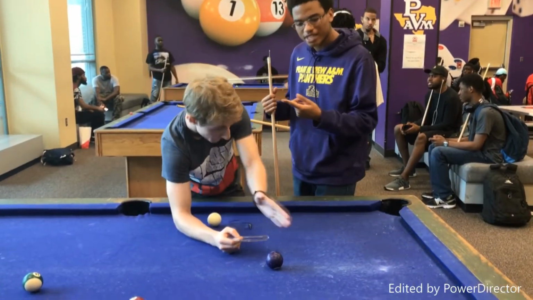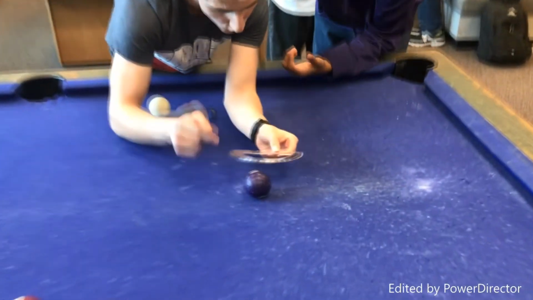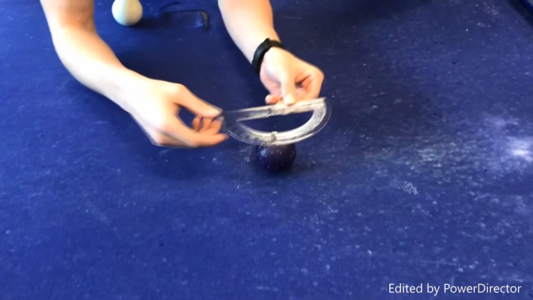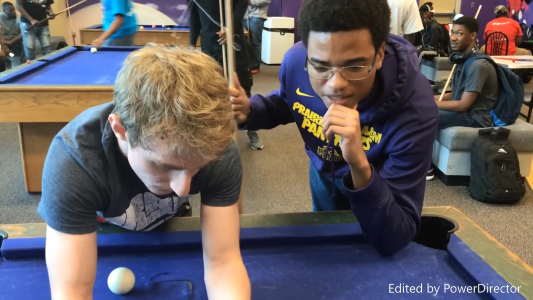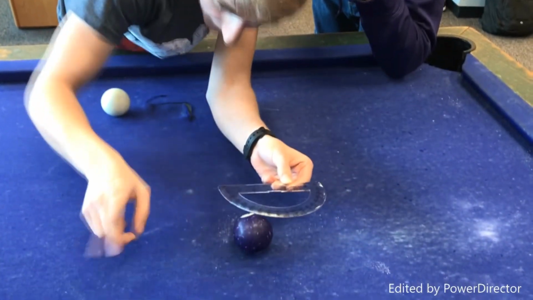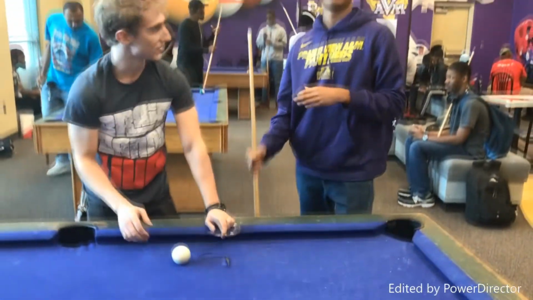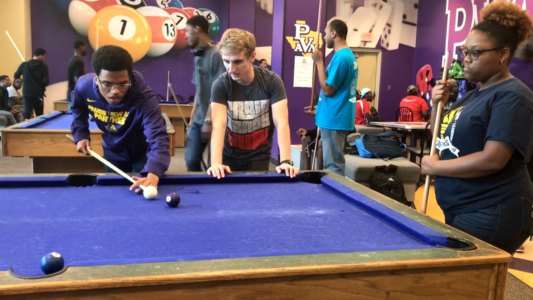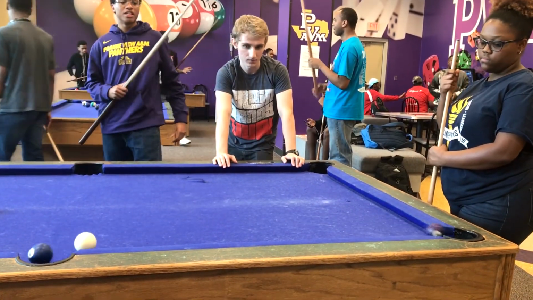Joshua and Carrie used Dr. Storr's lesson to help them win the game. Using a protractor, they began to measure the angle needed to make their next shot. After one final check with the protractor, Joshua shoots and scores.